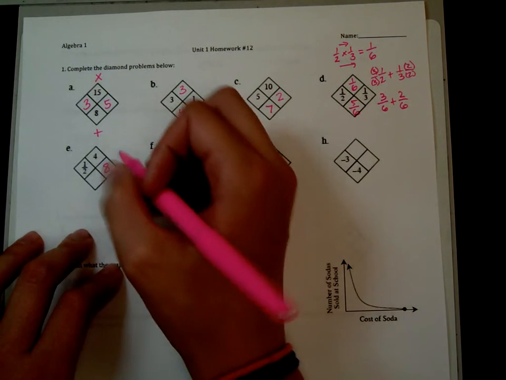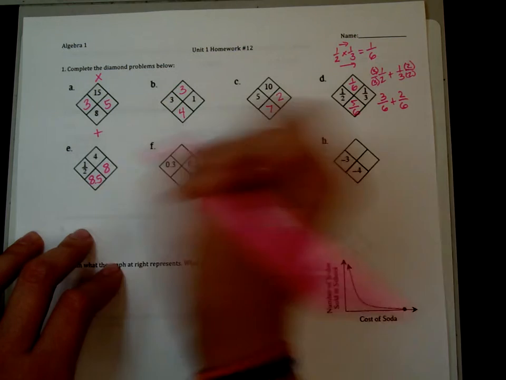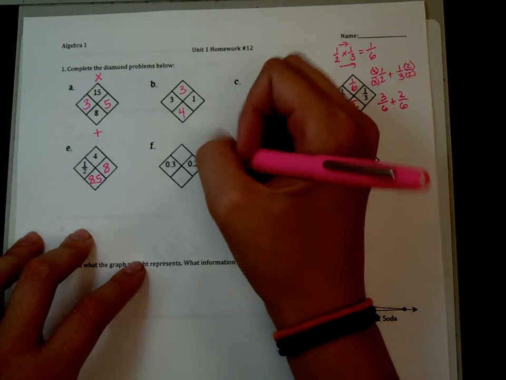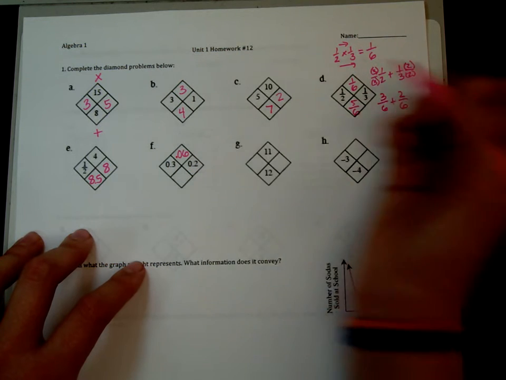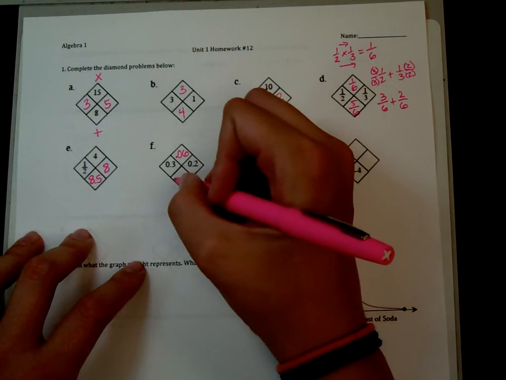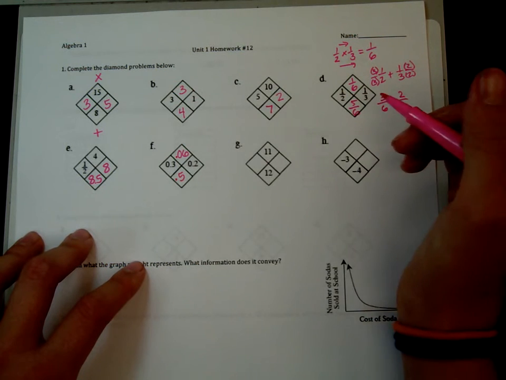And then 1/2 plus 8 is 8.5. 0.3 times 0.2 is 0.06. 0.3 plus 0.2 is 0.5.